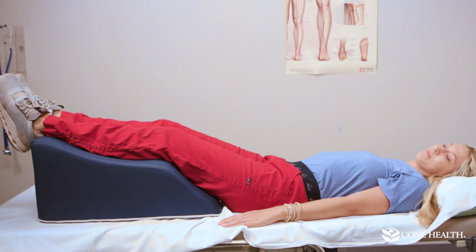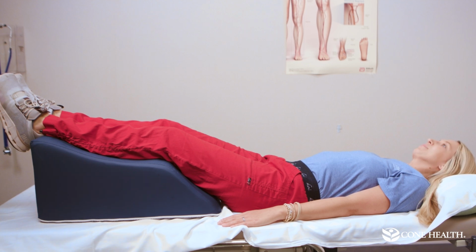First, your back should be flat so that you're elevating your legs above your heart. The biggest mistake that people make is that they sit up in their recliner and elevate their legs. But in this position, their legs are not higher than their heart.